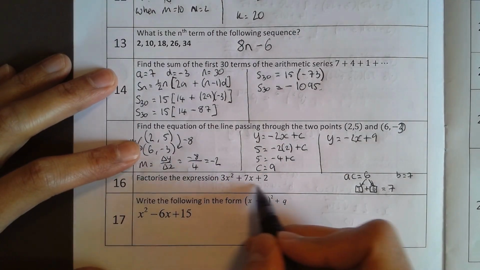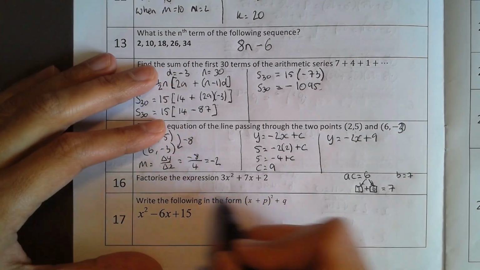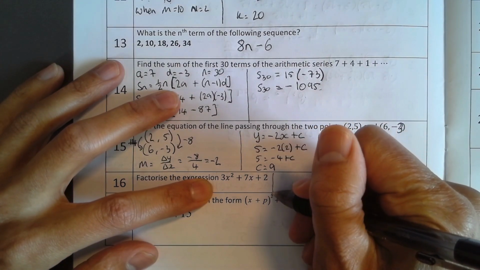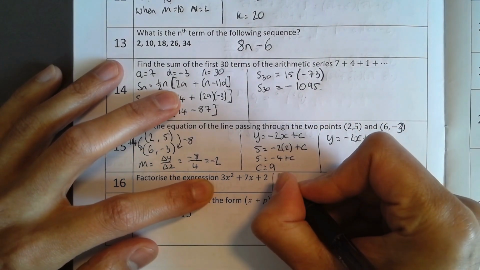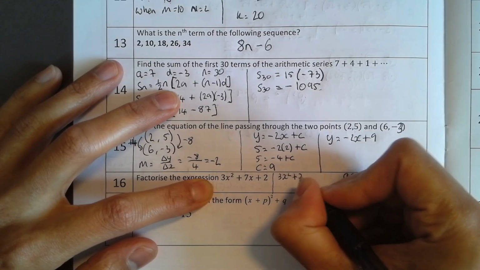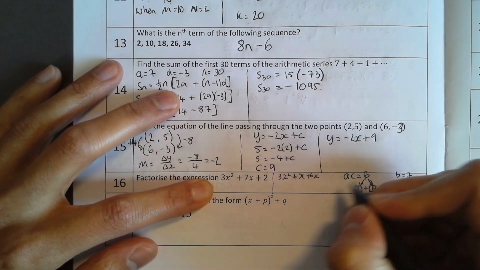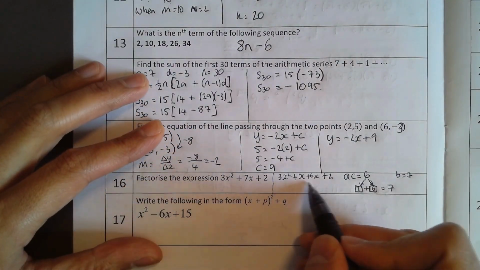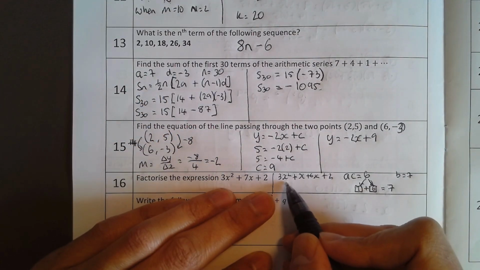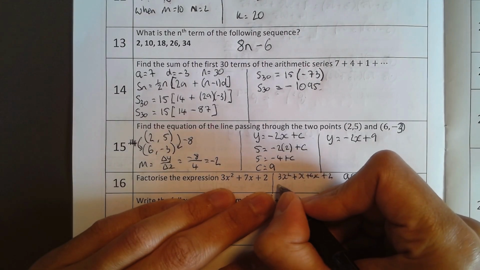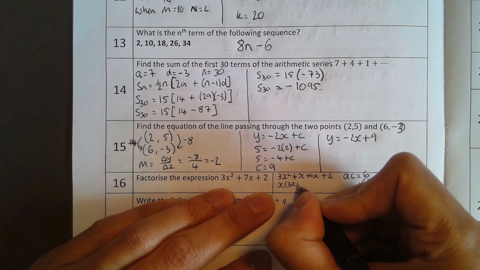Okay, so that means I'm going to split the middle here. I've not given myself much room to do this, so let's try and do it over here. So that's going to make this 3x squared plus 1x plus 6x plus 2. Okay, so if I factorise this part over here, that gives me x is going to be the common factor. So I've got x times (3x plus 1).